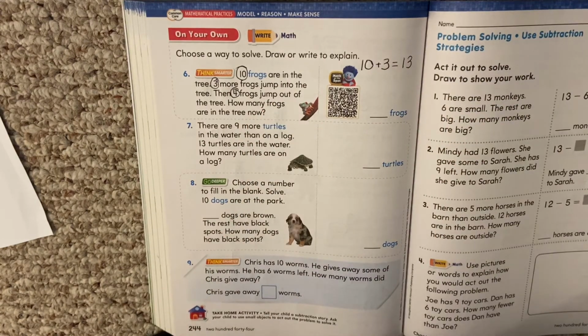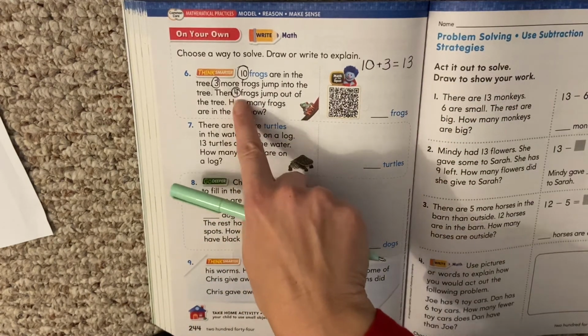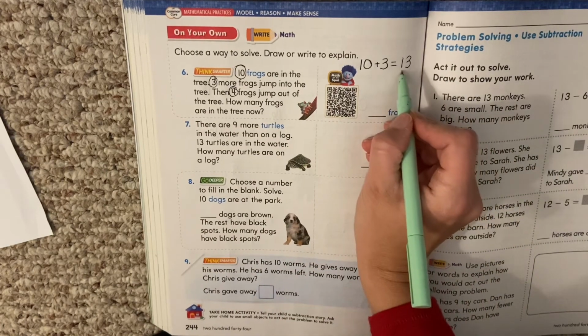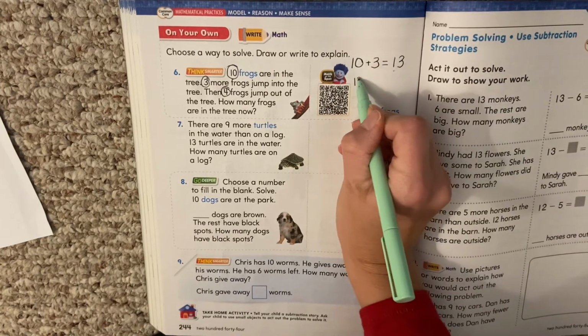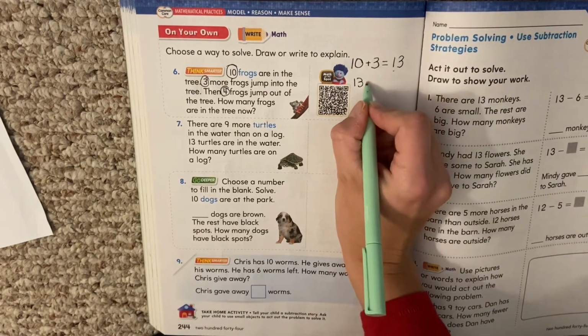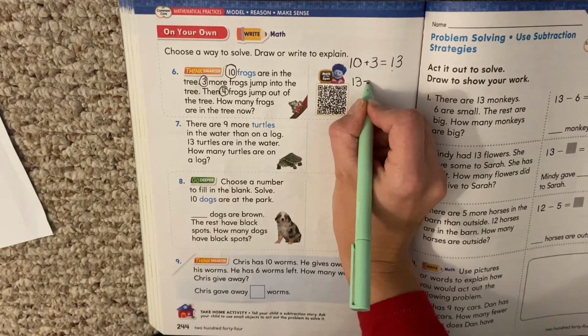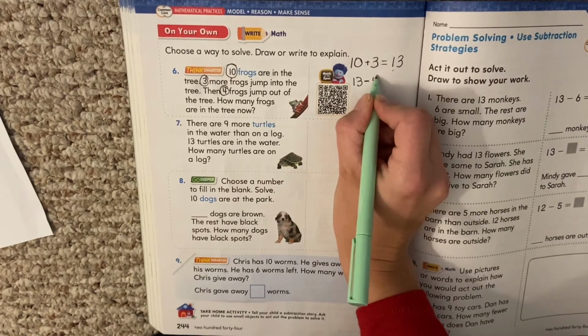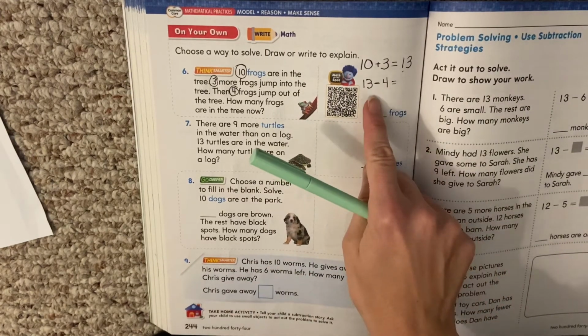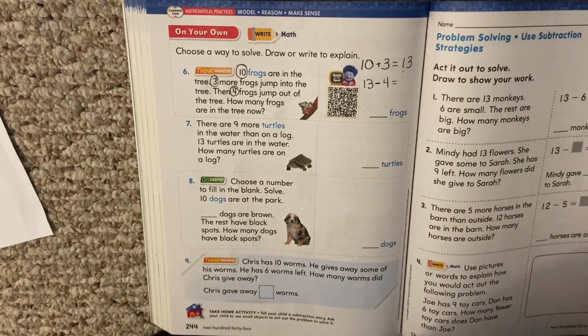But we're not finished yet. There's another step. Look, we have another number. Then 4 frogs jump out of the tree. Okay, so we have to start with 13 because we have 13 now in the tree. If 4 frogs jump out of the tree, that's a minus problem, right? They're jumping out, so that's minus 4 equals what? Boys and girls, we're going to solve that.